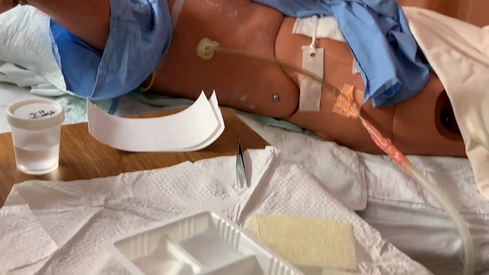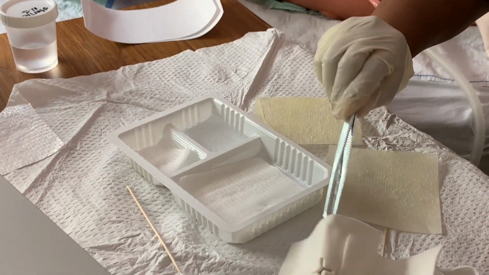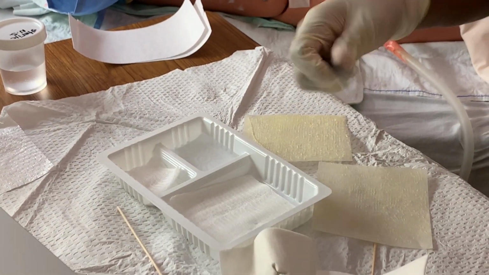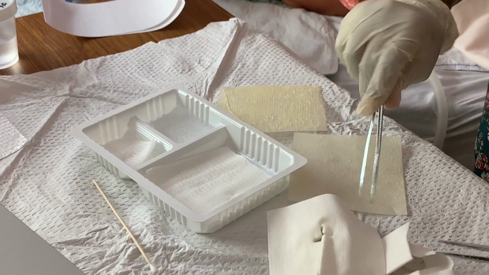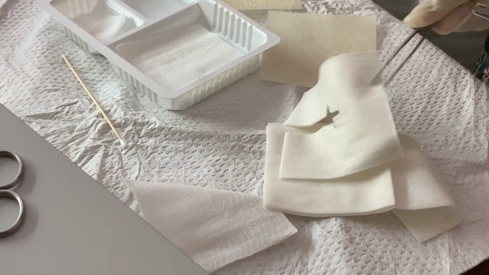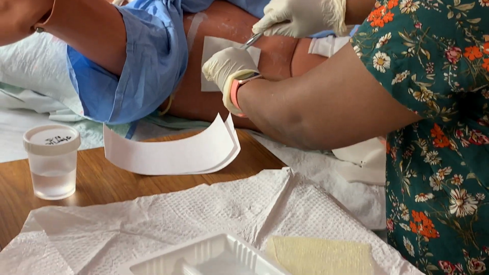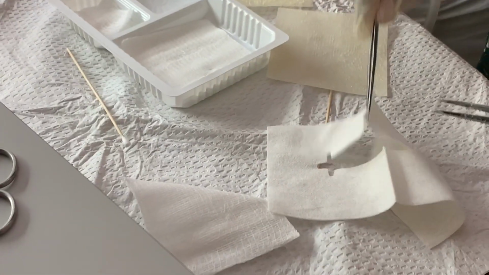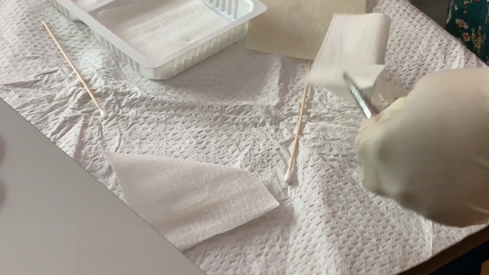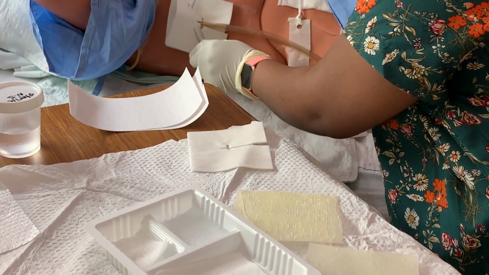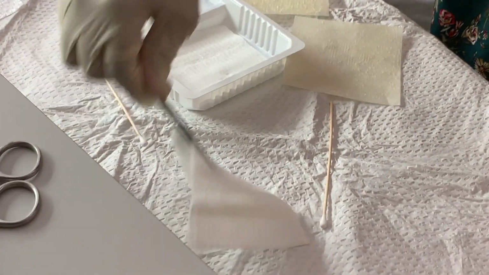So that I've put there. Now I'm just gonna put some drain sponges on it. Okay, so that's dirty. I'm gonna put it together. So I'm gonna put the gauze on top there.